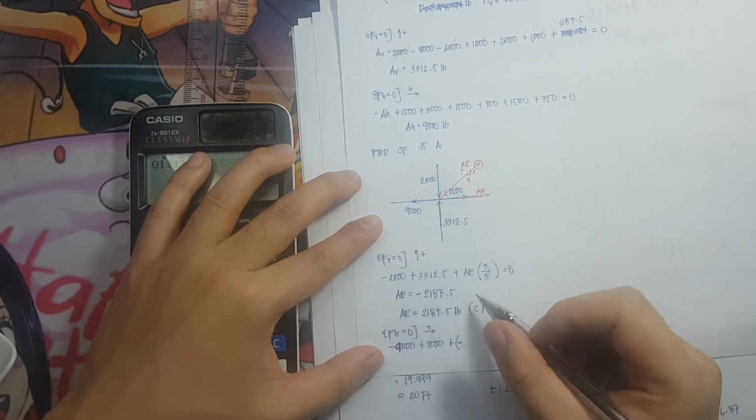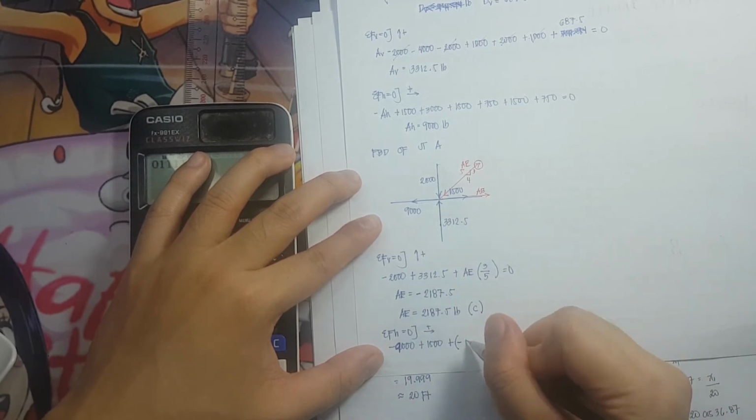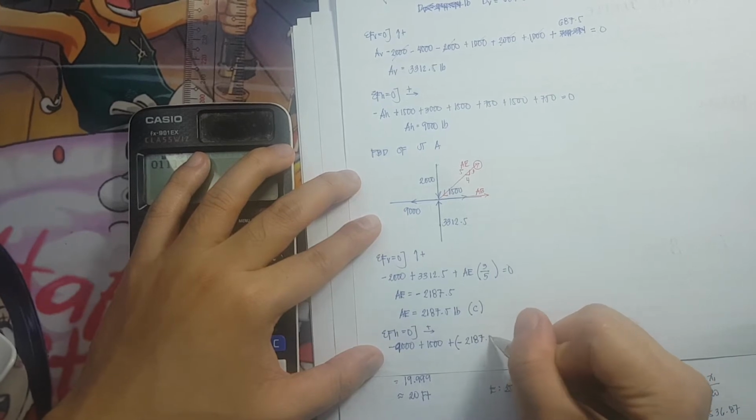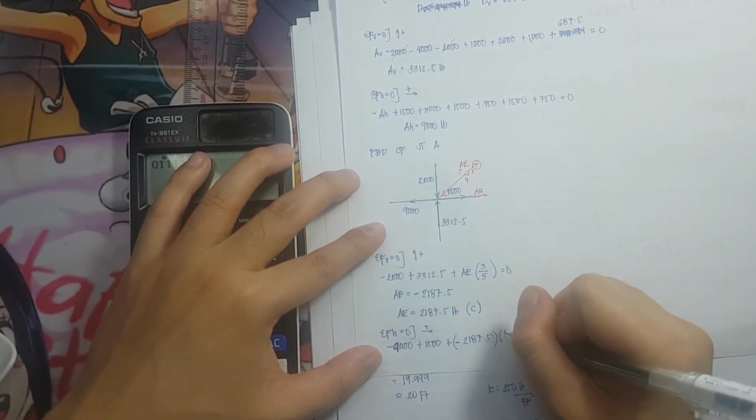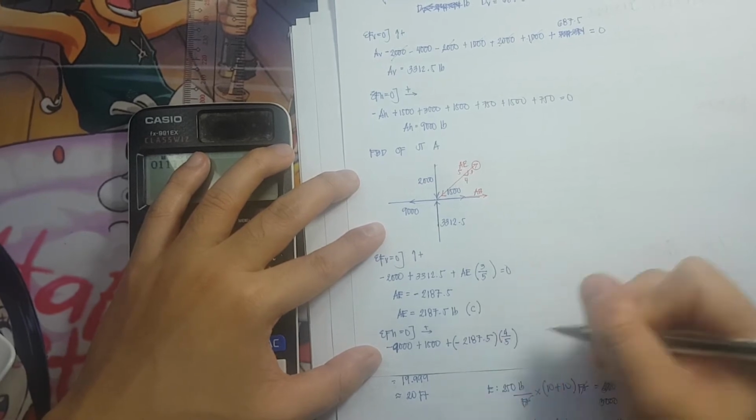Because it is compression, negative 2,187.5 times the horizontal component of 4 over the hypotenuse of 5.